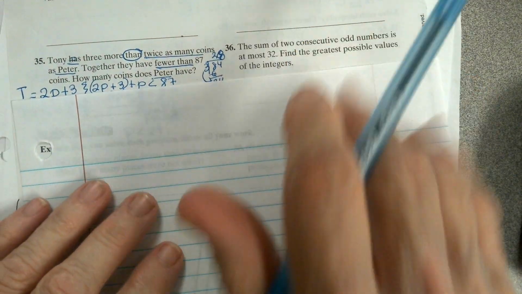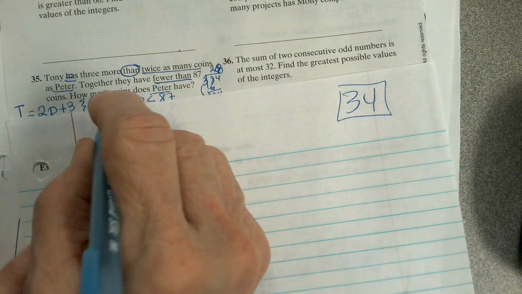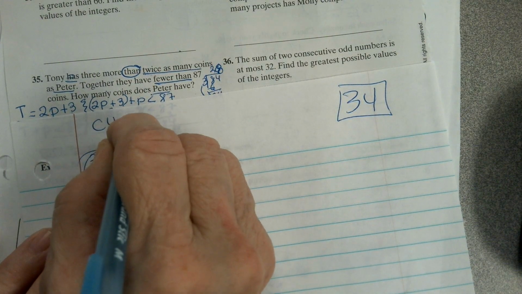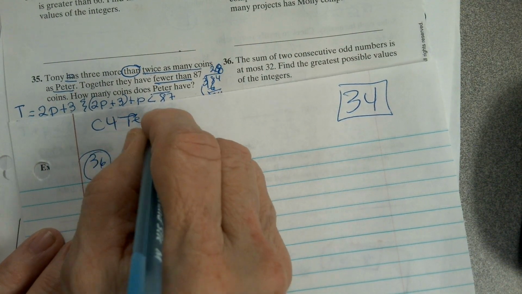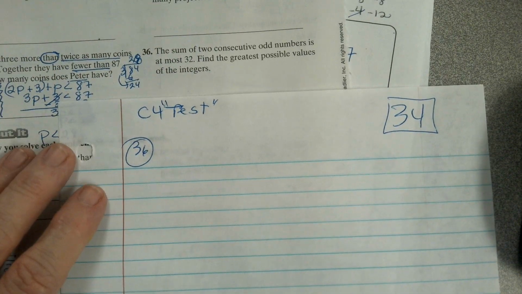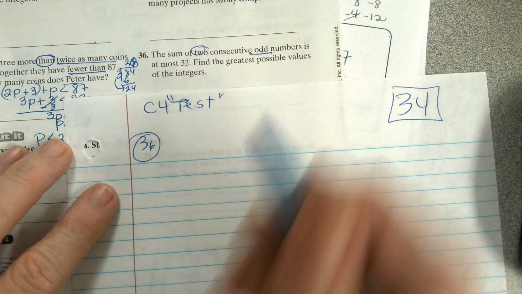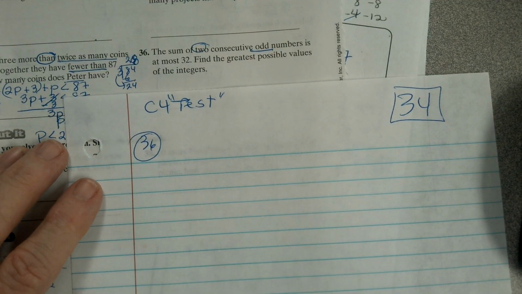Starting with number 36 on number 34 and the chapter 4 test practice. So here's where you guys messed up. The sum of 2 consecutive odd integers.